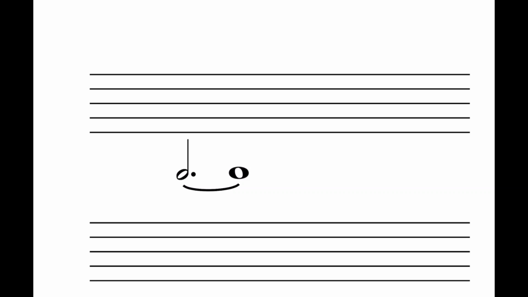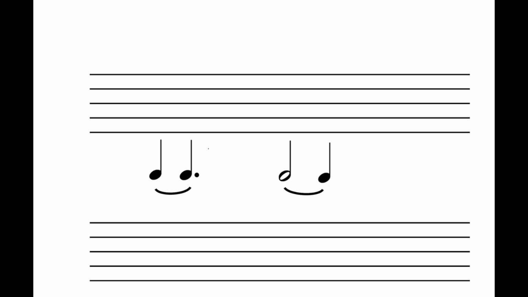Usually ties are used to connect notes that are in 2 different measures. Let's look at a couple examples. Here we've got a quarter note tied to a dotted quarter note. So the quarter note gets 1 beat. The dotted quarter gets 1.5 beats. So for this one, we would hold for 2.5 beats.